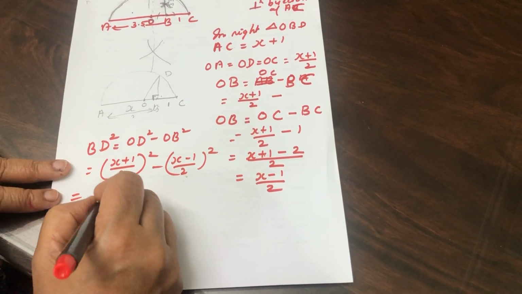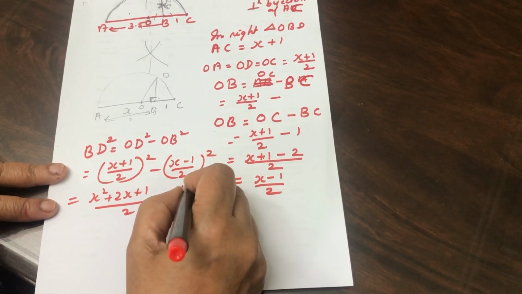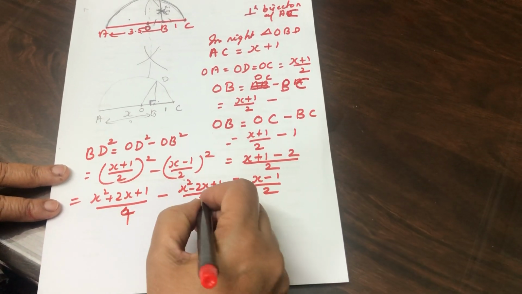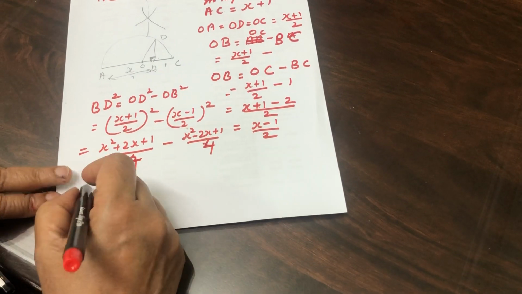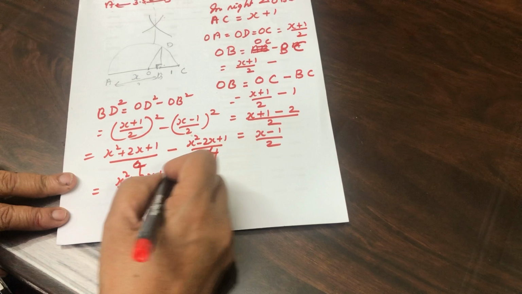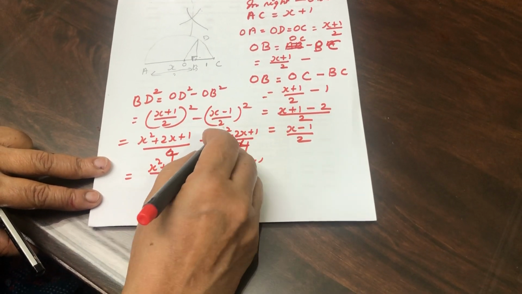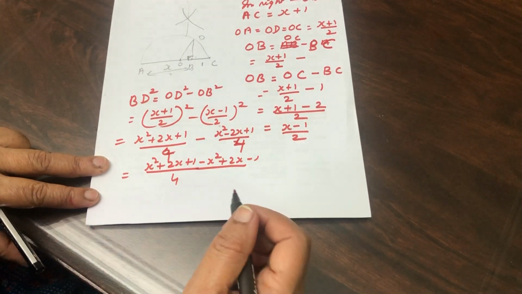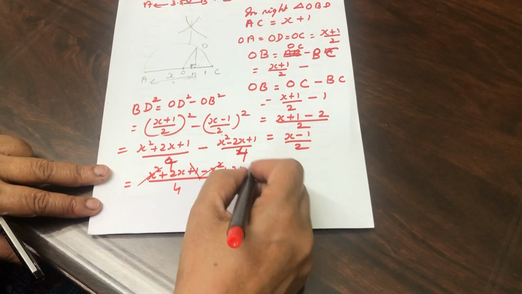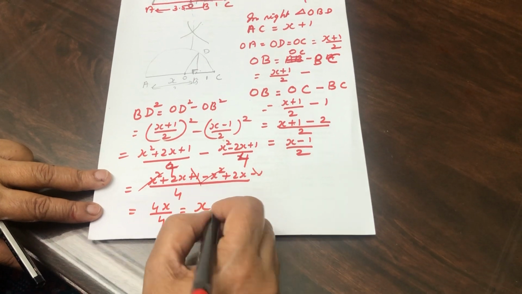So this is (x squared plus 2x plus 1) by 4 minus (x squared minus 2x plus 1) by 4. Take 4 as LCM. This is x squared plus 2x plus 1 minus x squared plus 2x minus 1, because the minus applies to all three terms. So x squared cancels, 1 minus 1 cancels. It is 4x by 4, that is equal to x.